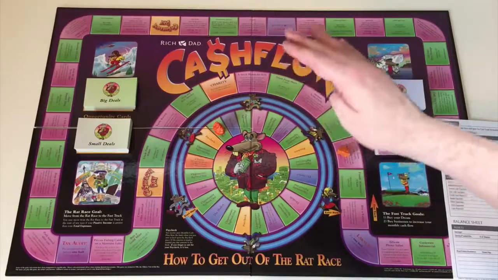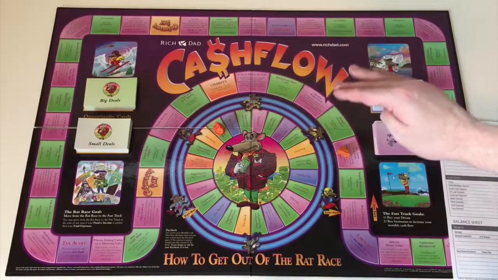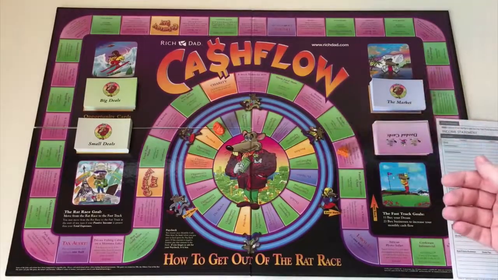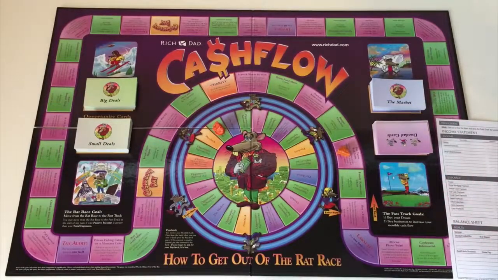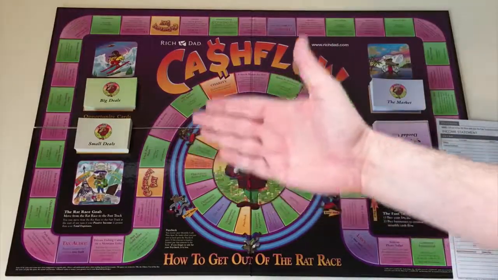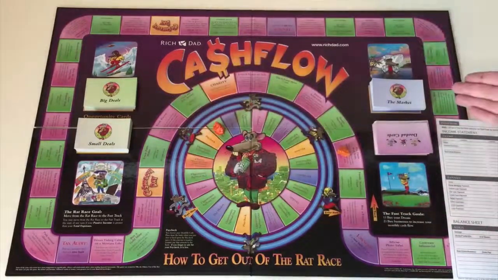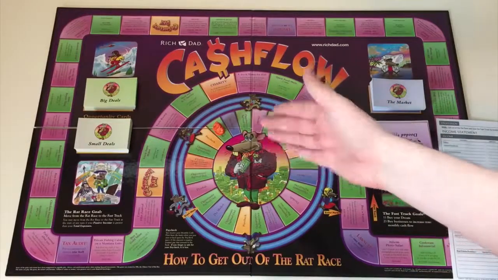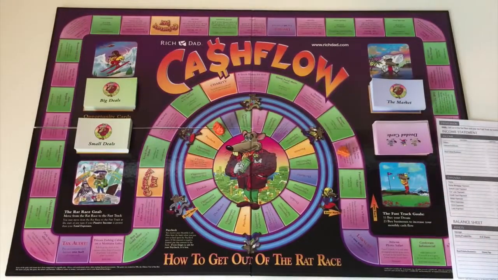There's also a charity spot and a baby spot and a downsize spot. Those all have instructions right on the square. The majority of what you're going to be doing in the game is small deals, big deals, and market cards. So if you land on one of the green squares like this, it will give you the choice to choose a big deal or a small deal.